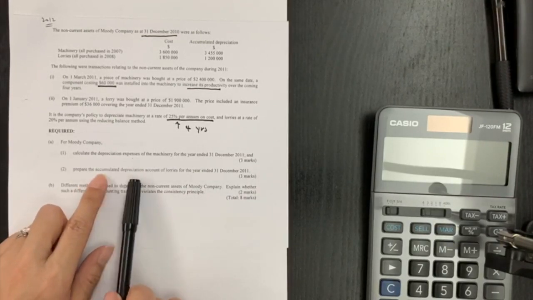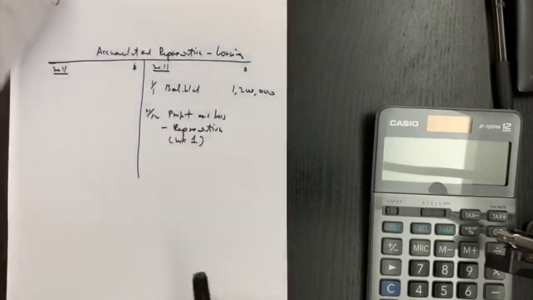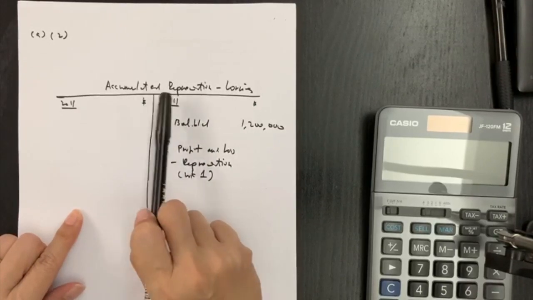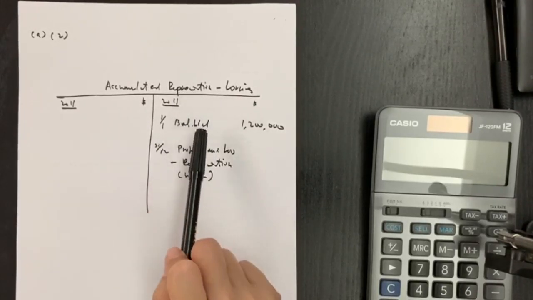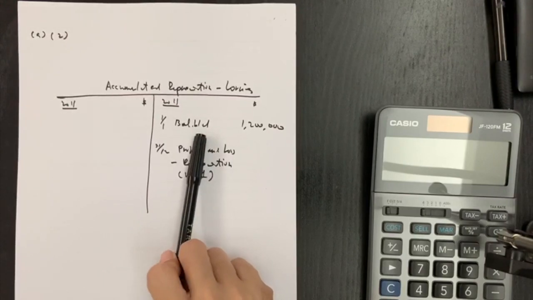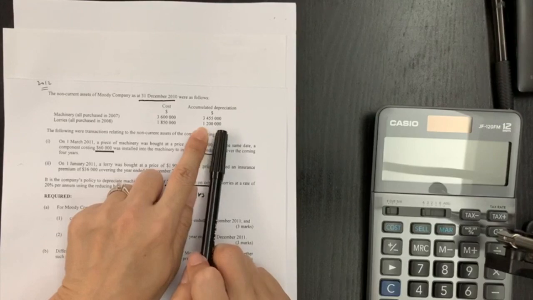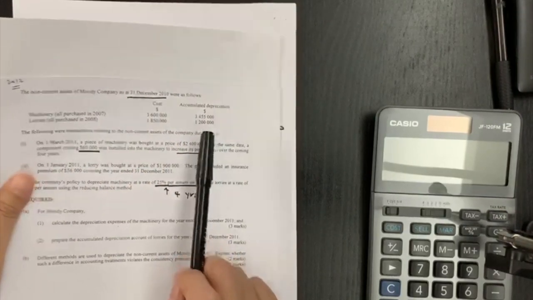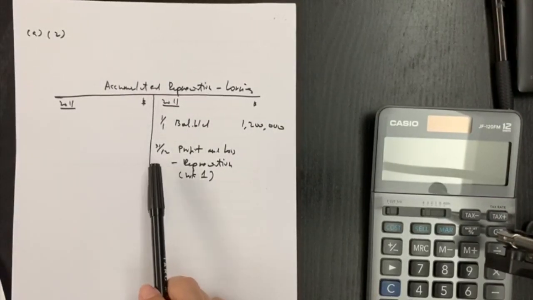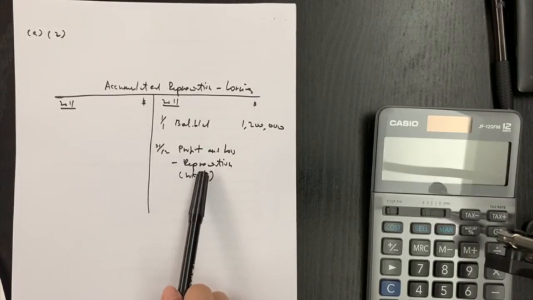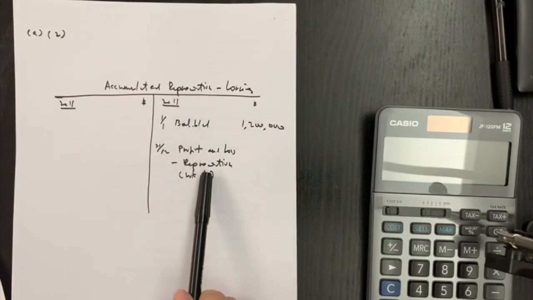Now we need to draw up accumulated depreciation accounts. So this is the accumulated depreciation account, and remember, this account is a real account, and then we have the opening balance to begin with, which is 1.2 million. I just get this from here. This is the opening balance. All right, and then when should we provide depreciation? We always need to provide depreciation at the year end. So the double entry is debit depreciation and credit accumulated depreciation. And later on, depreciation will be closed to profit and loss account.